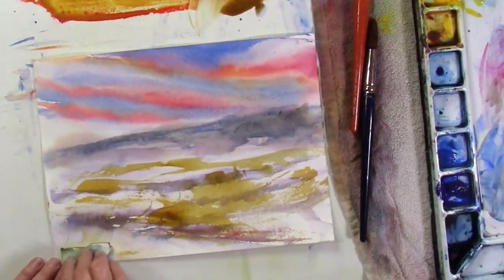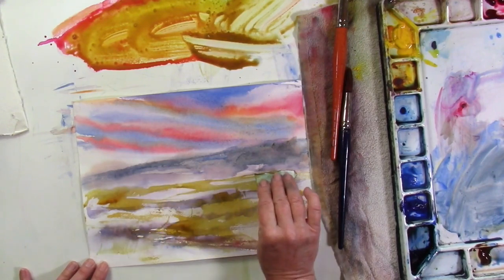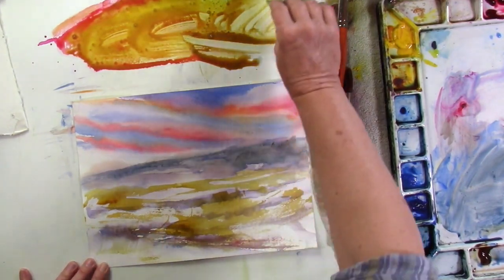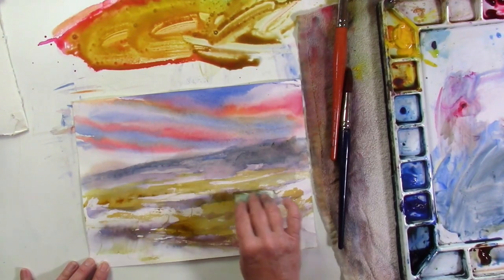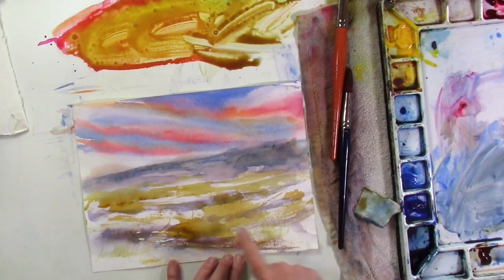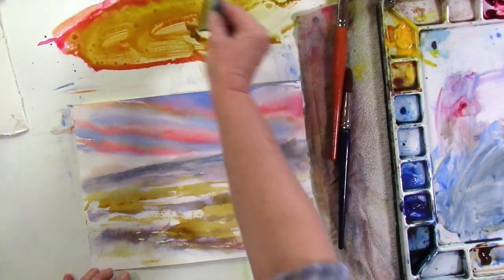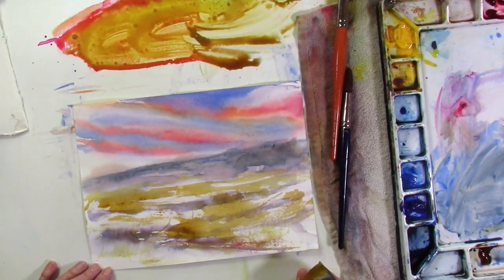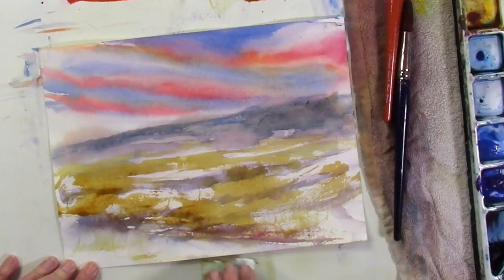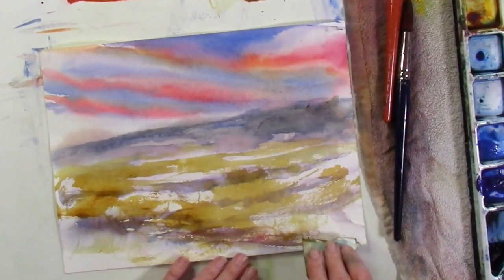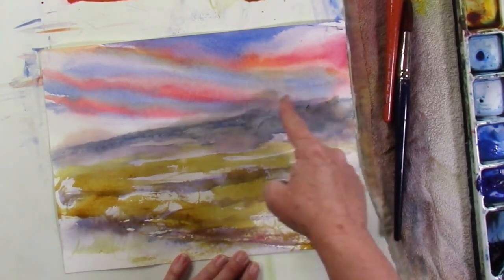I'm looking at where I have my color and the texture, scraping things along. We've got our mountain in the distance. And how do I want to do this? I'm thinking of our desert floor. I actually do like some of these lighter areas because I think that could be different kinds of sands. I like the texture. If I want to get more of a mountain in here, this is all wet, so I need to let that dry first.